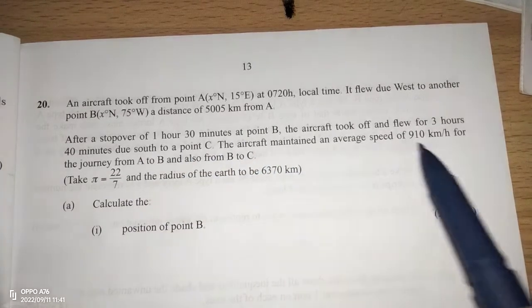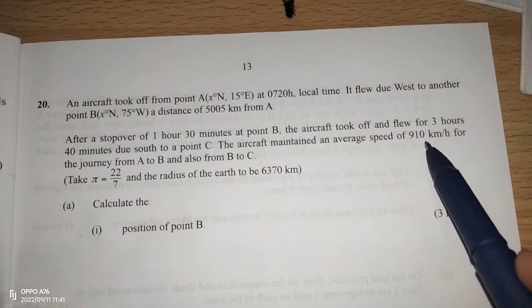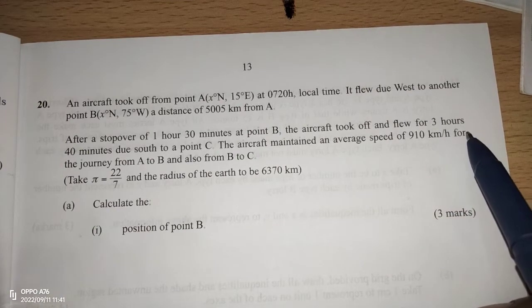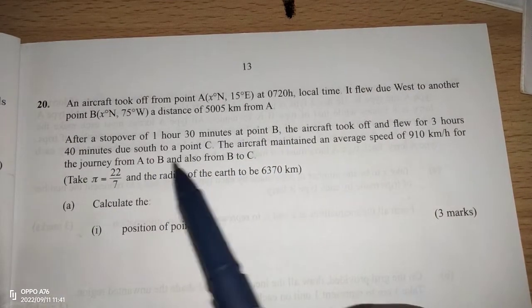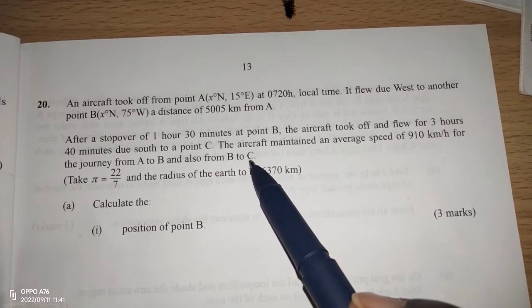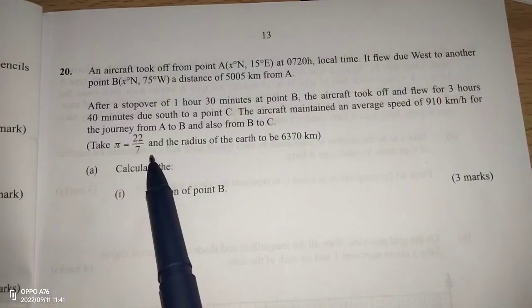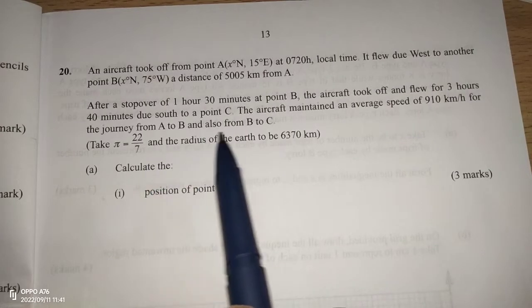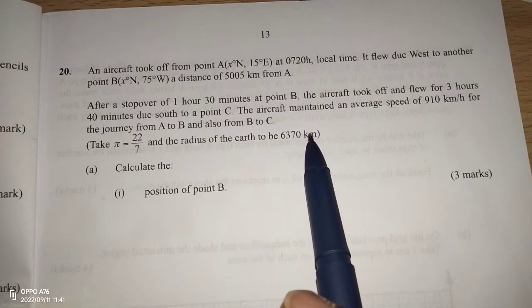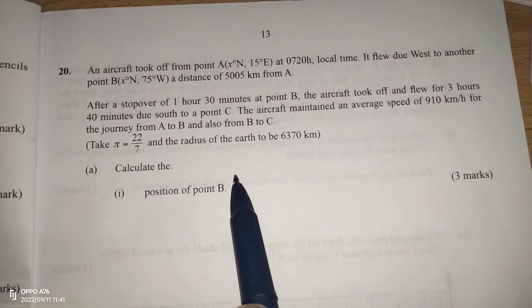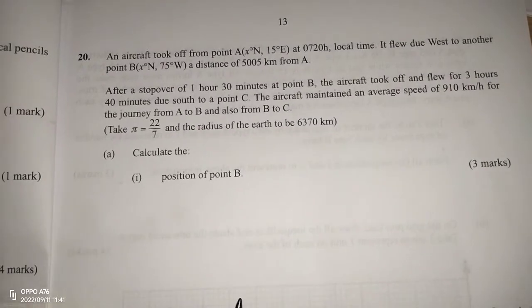The aircraft maintained an average speed of 910 kilometers per hour for the journey from A to B and also from B to C. Take pi as 22 over 7 and the radius of the Earth to be 6370 kilometers. Calculate, part 1, the position of B.